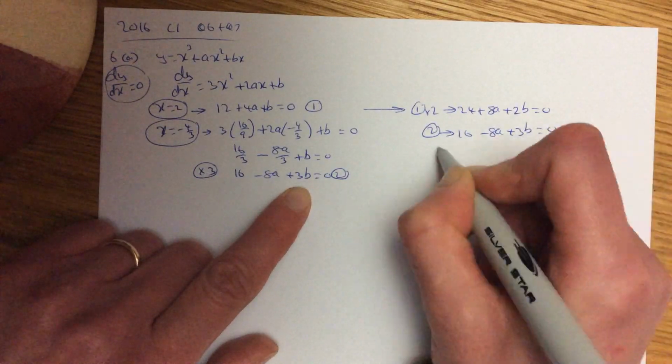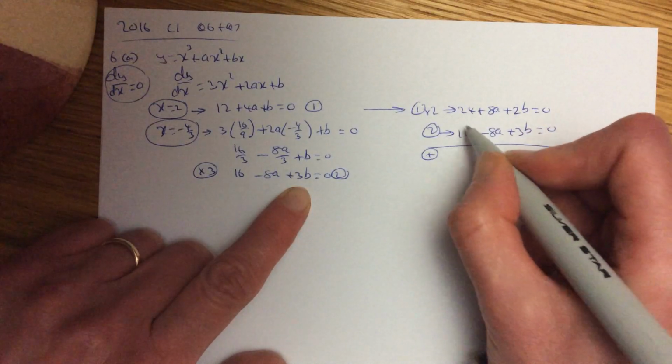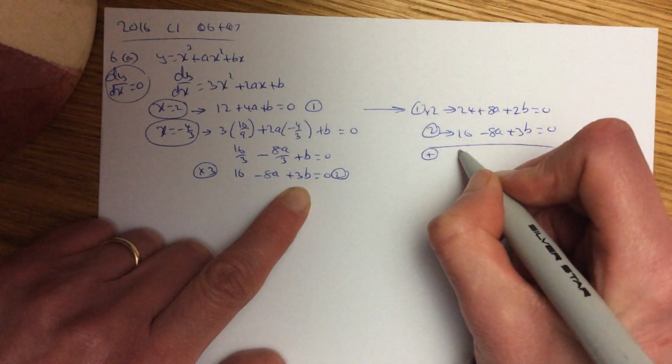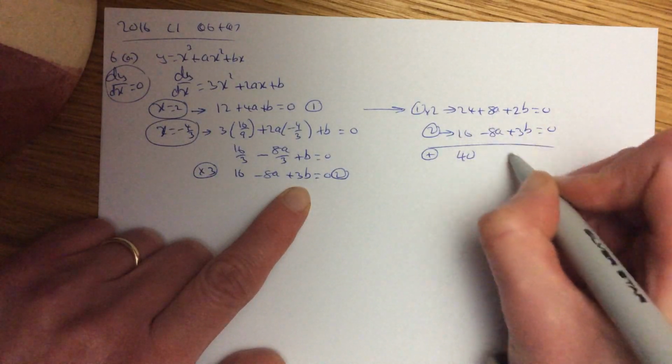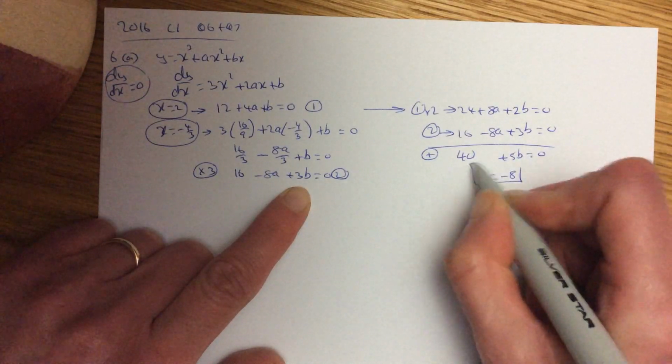Now you're trying to eliminate the a's. So the signs are different, so you add them. It's the wrong way around to what you normally do. 24 add 16 is 40. The a's disappear. Add 5b equals 0. So b is minus 8.